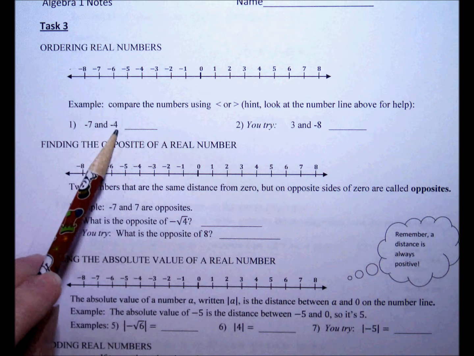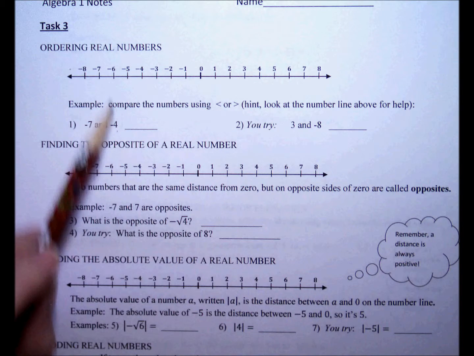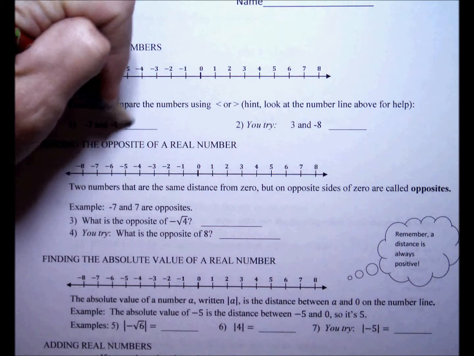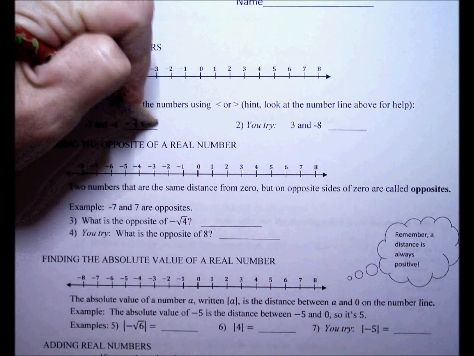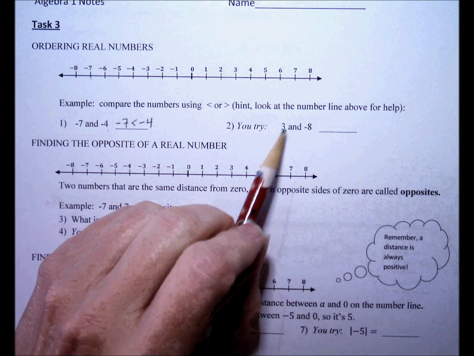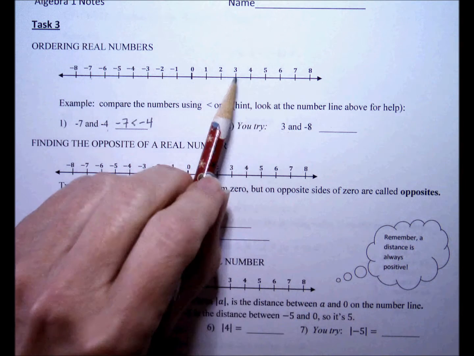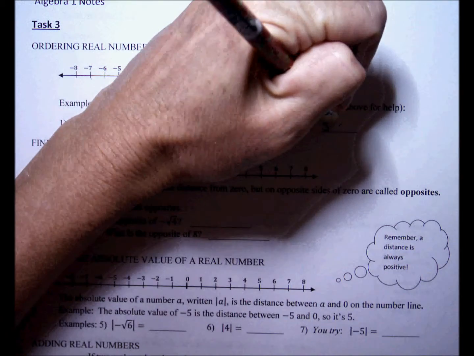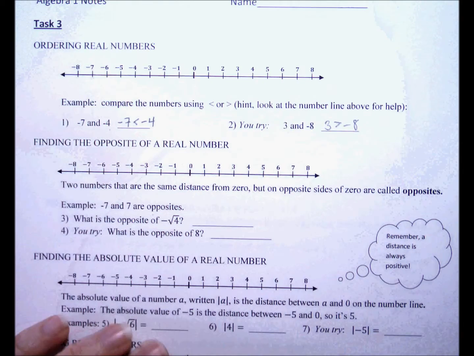So let's take a look at -7 and -4. -7 is to the left of -4, so that means it's less than -4. So this is just a refresher, it should be review. Take a look at 3 and -8. Well, 3 is to the right of -8, so 3 is greater than -8.